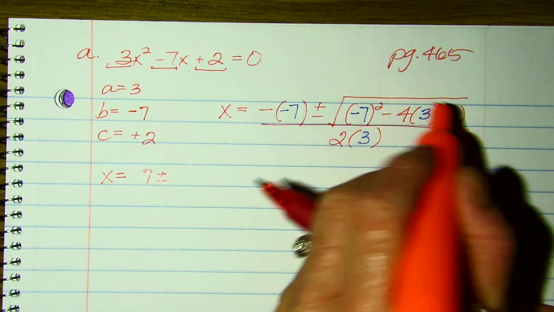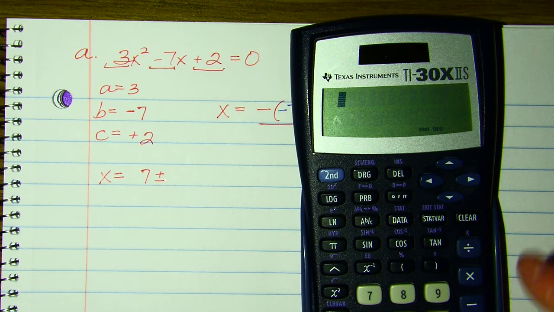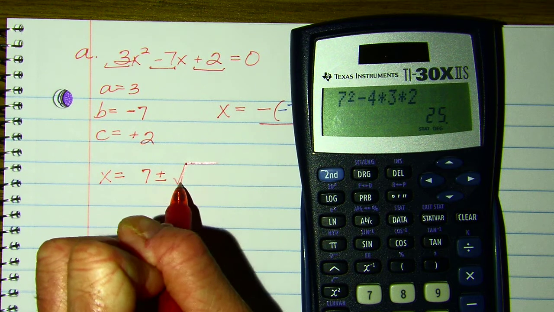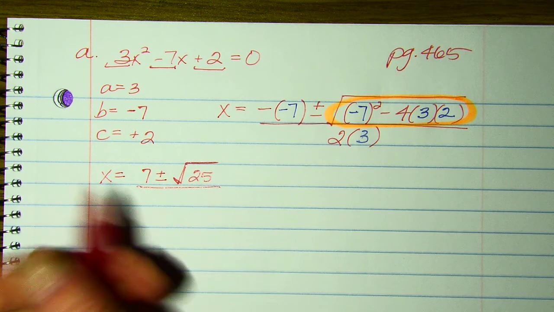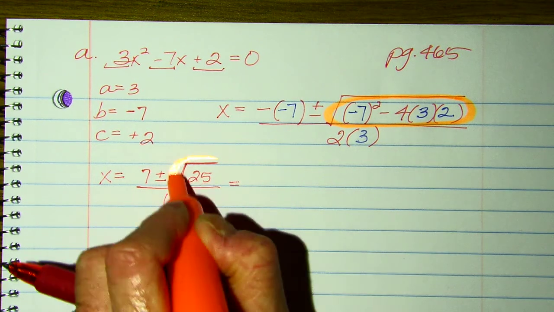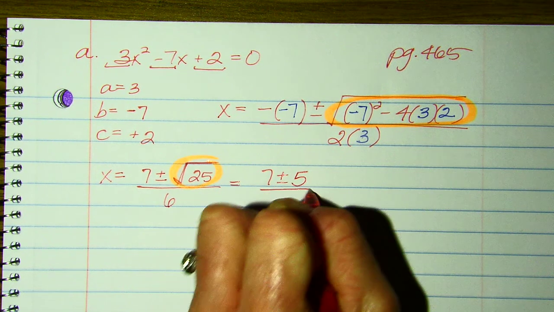And again, I'm going to enter all of this into my calculator. So 7 squared. Notice I didn't put parentheses around -7 because I'm going to get the same answer. -7 times -7 is the same as 7 times 7. So -4 times A times C. Okay, and I get the square root. You still have the square root. It's just we simplified what's underneath. All over 2 times 3, which is 6. So remember, you have to keep simplifying this square root. So now I have 7 plus or minus the square root of 25, which is 5, over 6.